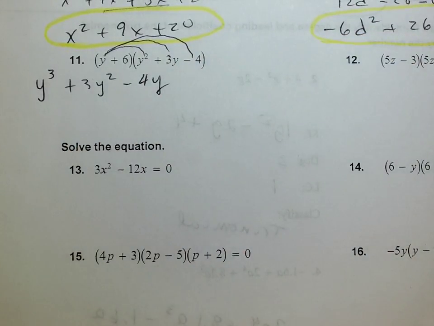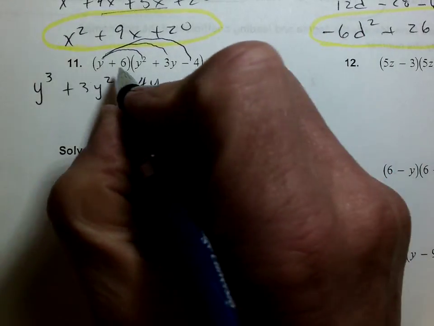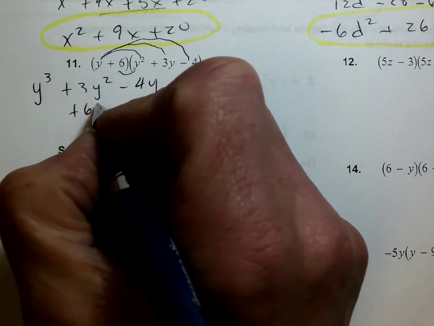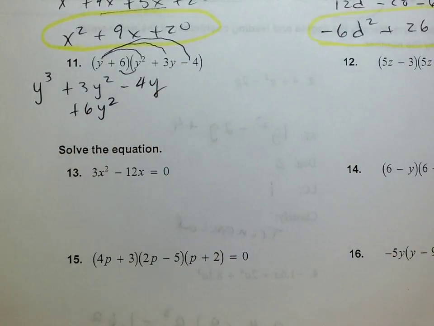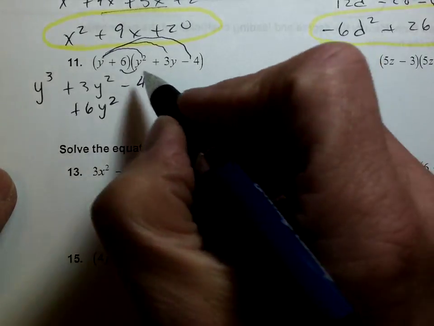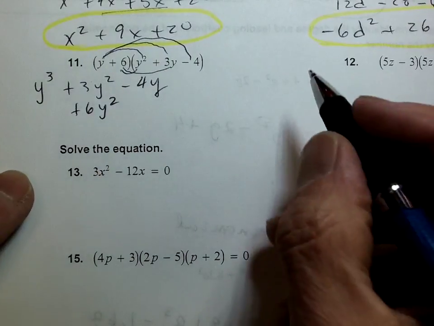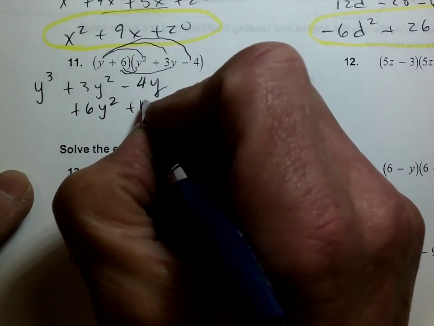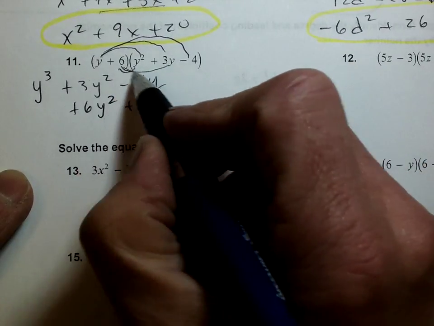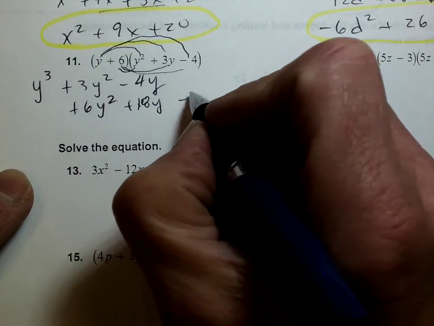But we got a superfoil, right? Only half of it's done. So we're going to superfoil. So I get a 6 times y squared is a positive 6y squared. And I like to line them up. Y squares with y squares. Just makes it easy for me to go ahead and combine them when I'm done. 6 times 3y is a positive 18y, right? And finally, 6 times a negative 4 is a negative 24.